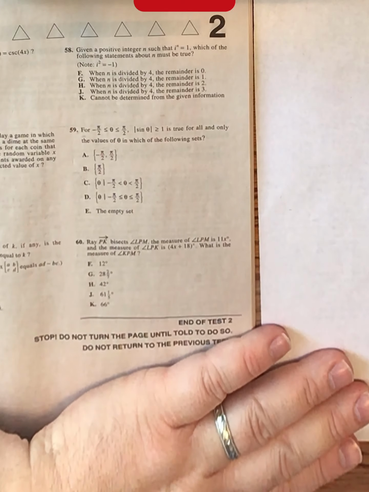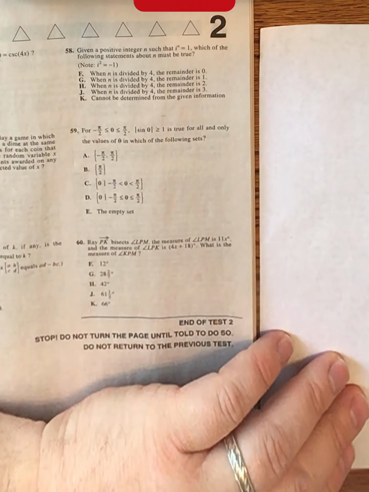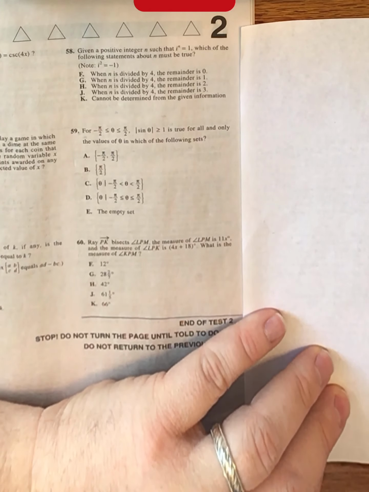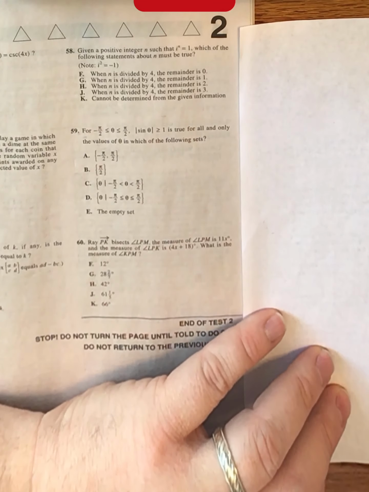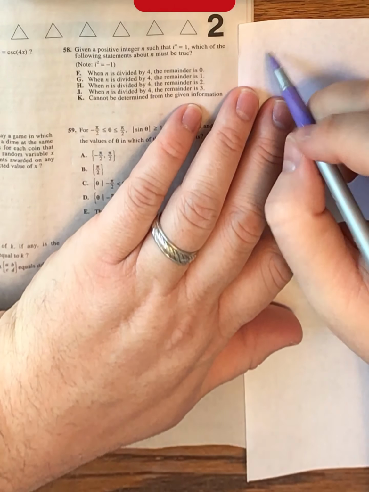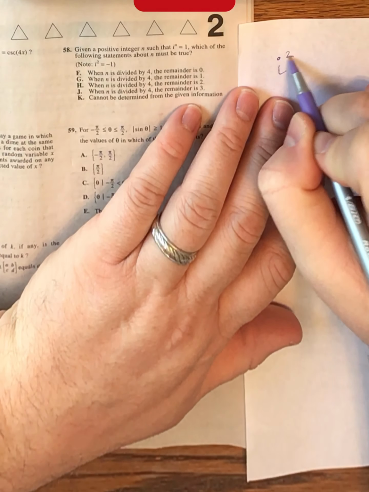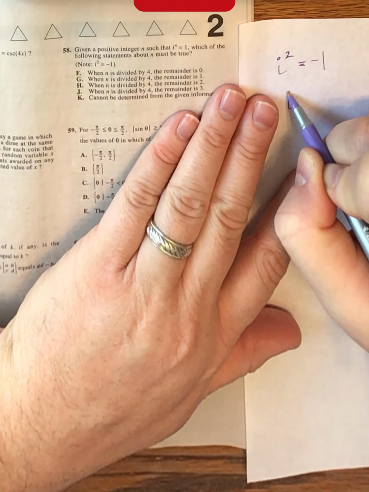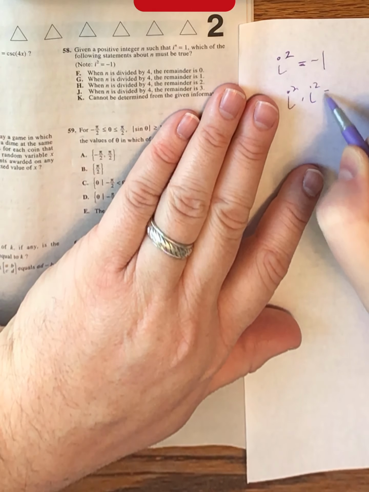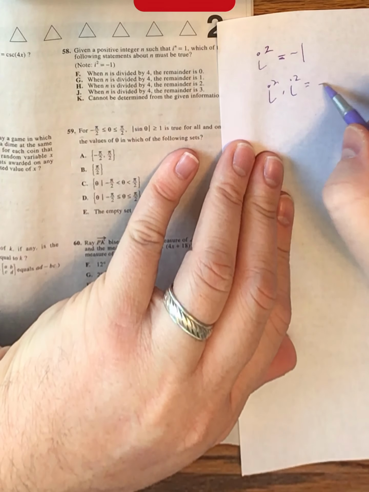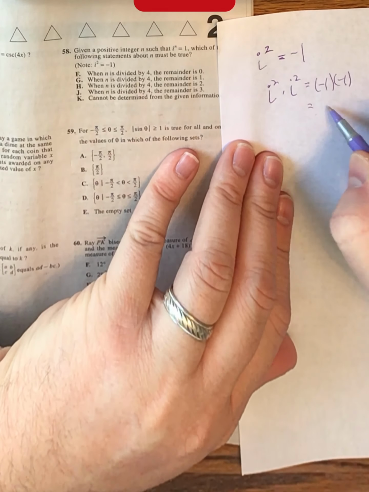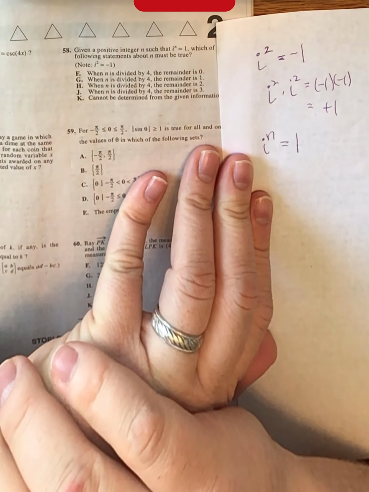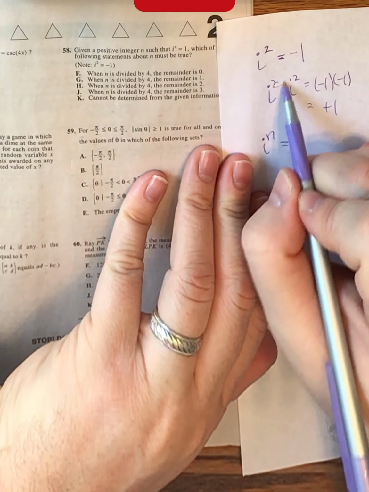Given a positive integer n such that i to the n equals 1, which of the following statements about n must be true? And then you look at them, and it looks like it's about when n is divided by 4, the remainder is 0. They tell you that i squared is -1, so they're giving you a hint. It's an Algebra 2 pre-calculus question. i squared is -1. Well, then what's i squared times i squared? Well, i squared times i squared would be -1 times -1, which would be the positive 1.